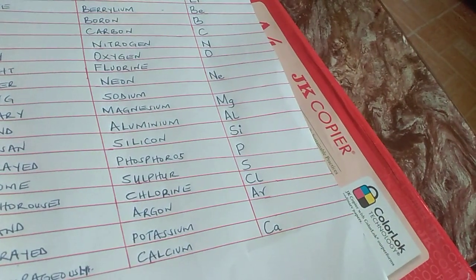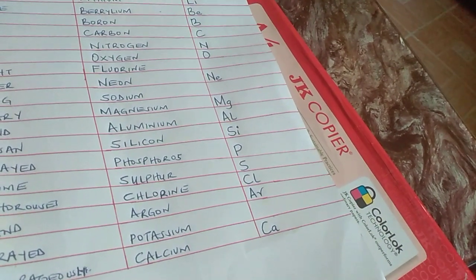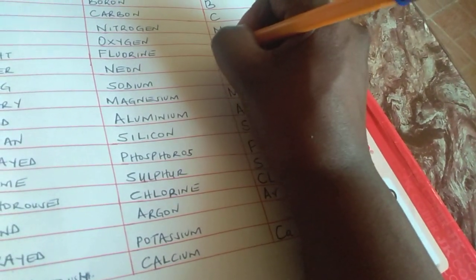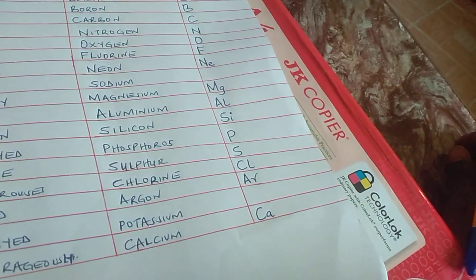Elements like boron require the first letter. We have fluorine. Fluorine also requires the first letter.